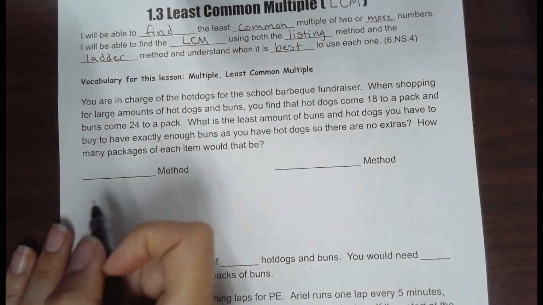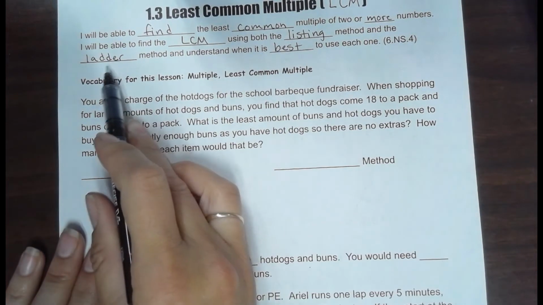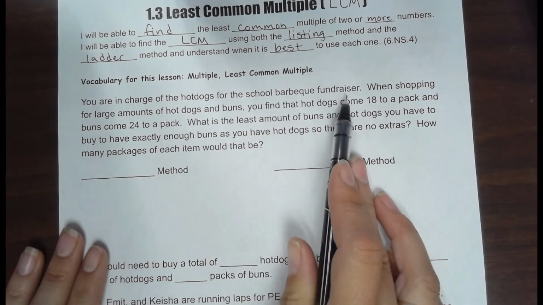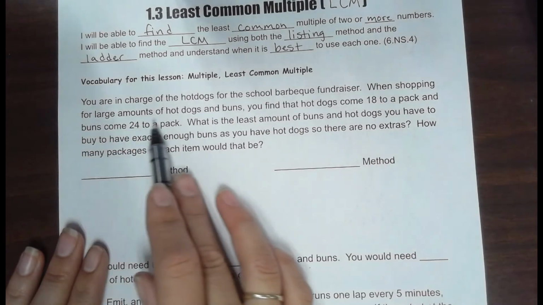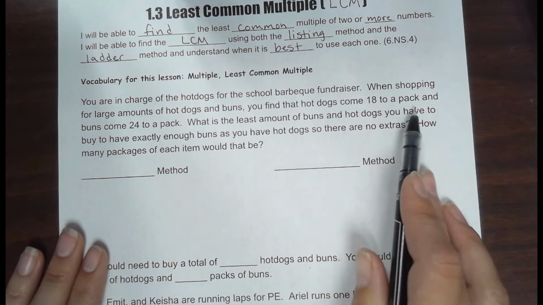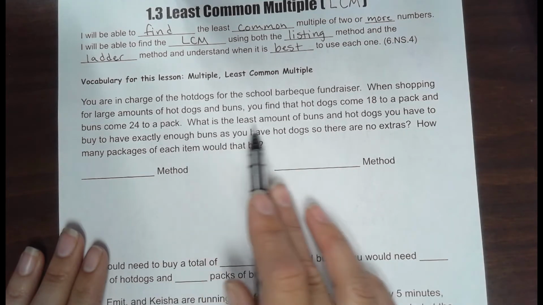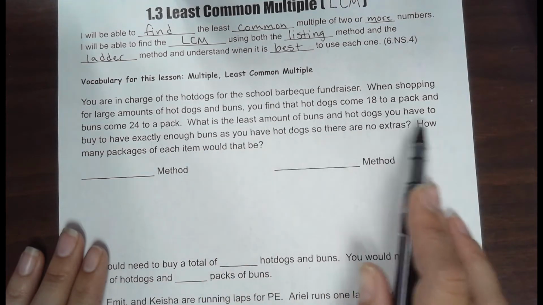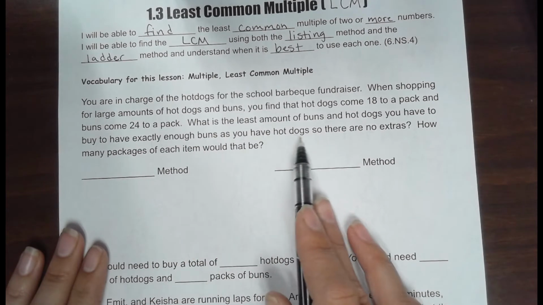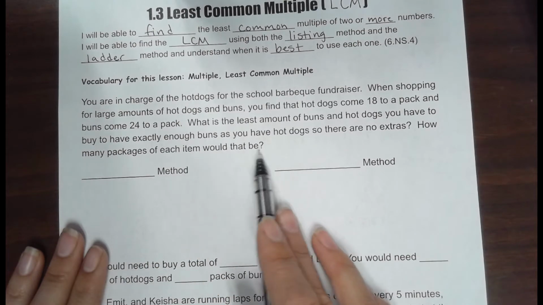All right. So where would we use this? And we're going to do both the listing method and the ladder method. You were in charge of the hot dogs for a school barbecue fundraiser. When shopping for large amounts of hot dogs and buns, you find that the hot dogs come 18 to a pack and buns come 24 to a pack. What is the least amount of buns and hot dogs you have to buy to have exactly enough buns as you have hot dogs so that there are no extras? How many packages of each item would that be?